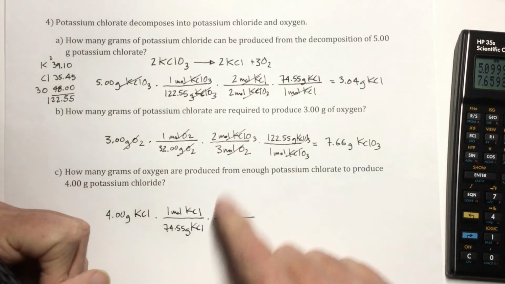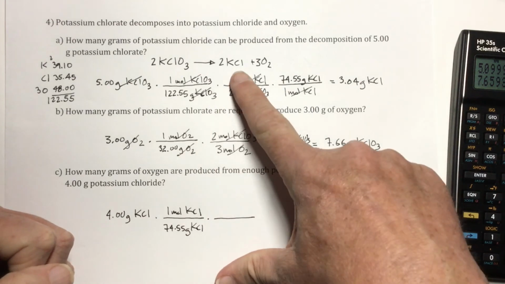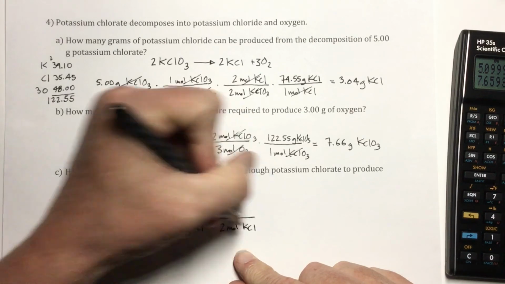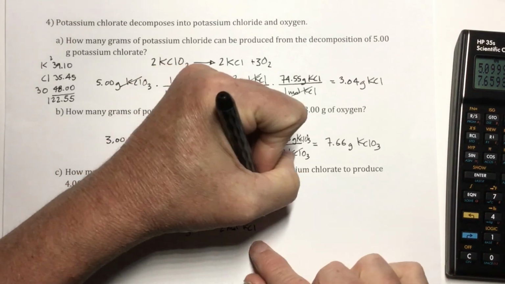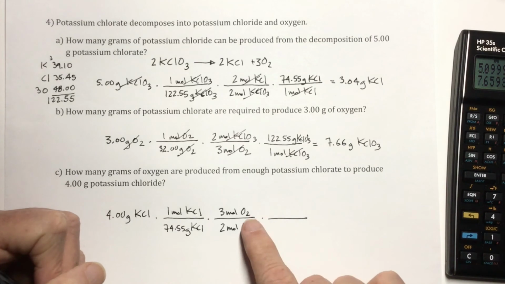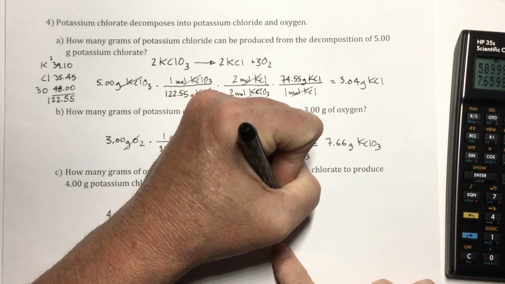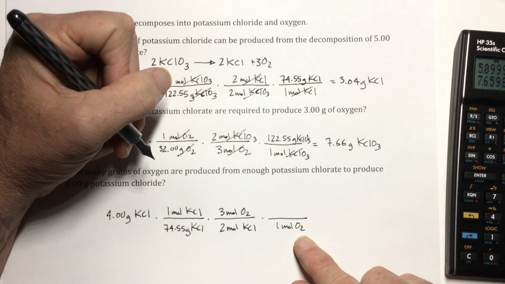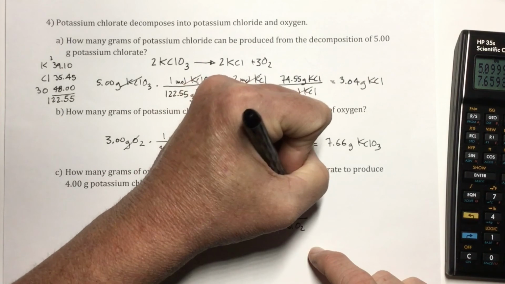Now, my chemical equation tells me I want to go to oxygen, so 2 moles potassium chloride is equivalent to 3 moles of oxygen. And now let's see here, I want to go to grams of oxygen because that's what the question's asking for. So down here, let's put 1 mole of oxygen up here, the equivalent to 1 mole of oxygen in grams, which of course would be 32.00 grams of O2.